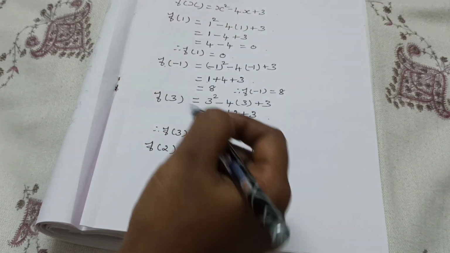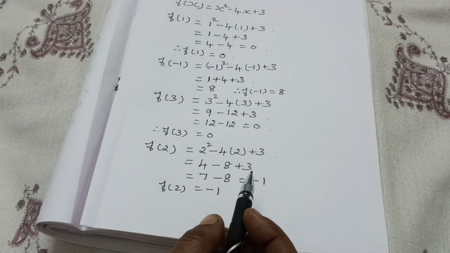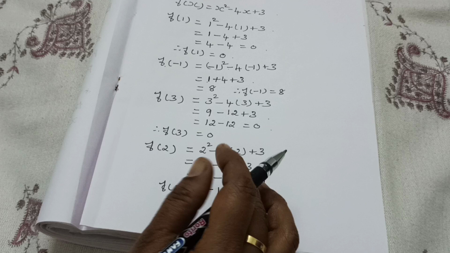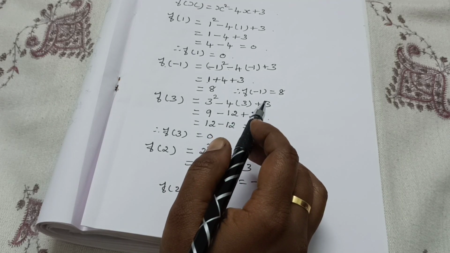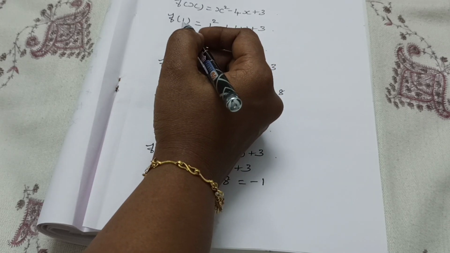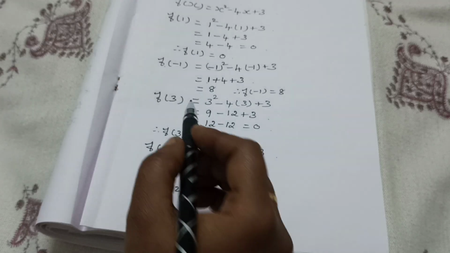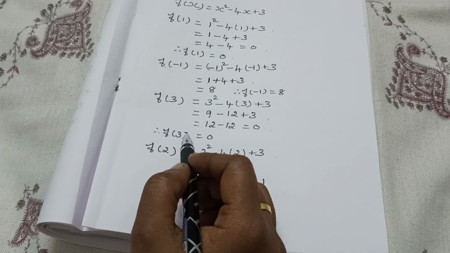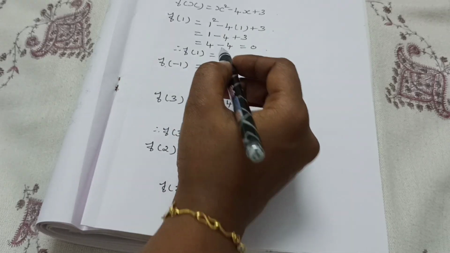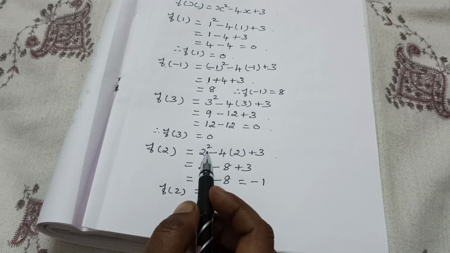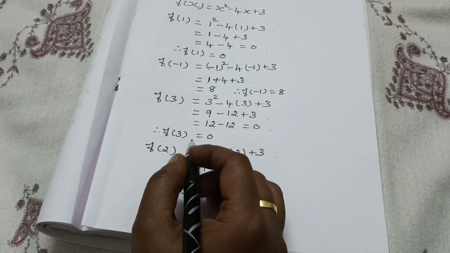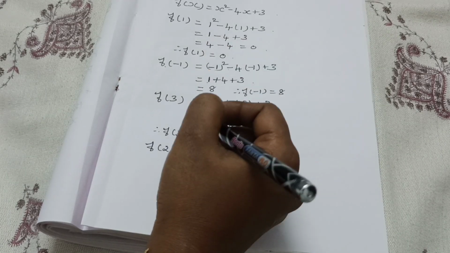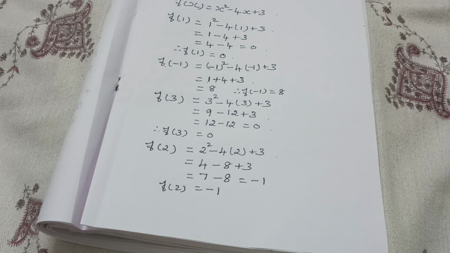Okay, then also find the zeros of the polynomial f of x. Here, from here, which is the zero of the polynomial you should find out. Since the value of the polynomial f of x at x equal to 1 and x equal to 3 is which one? 0 is the answer. Then the zeros of the polynomial f of x are which ones? 1 and 3.